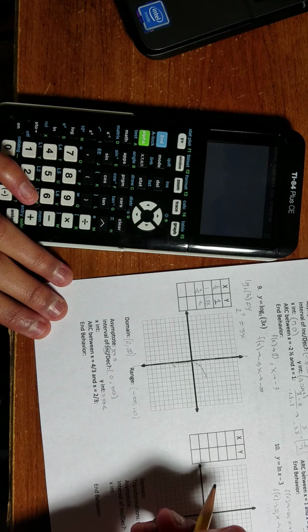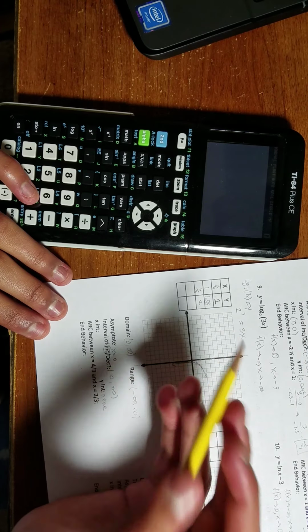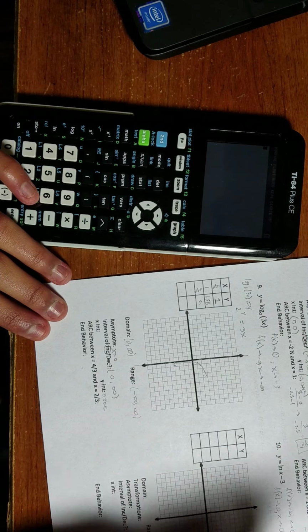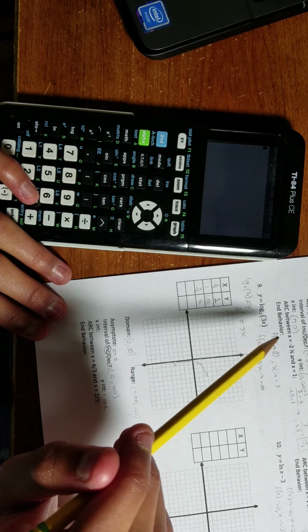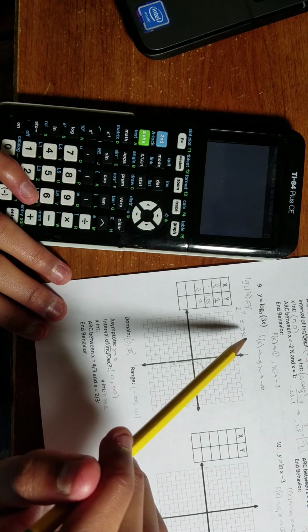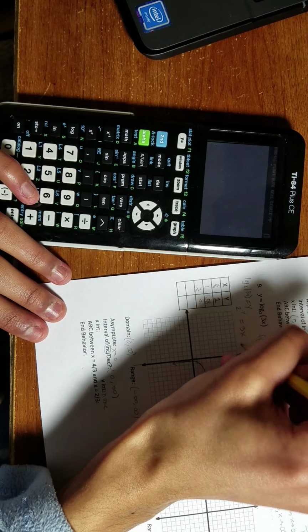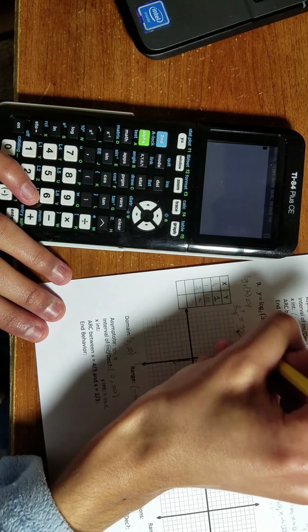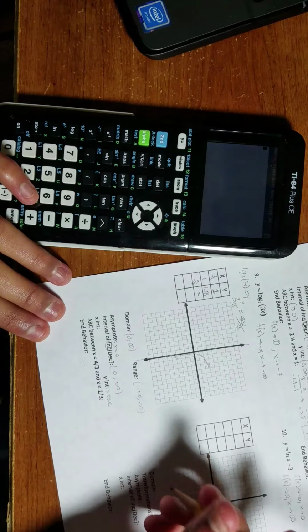What you want to do is isolate your x so that you can find your x-intercept. You just divide the 3, divide the 3. That's how you cancel this out. You got x equals 2 to the y over 3.